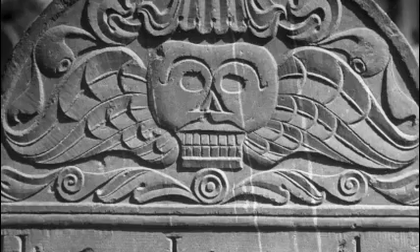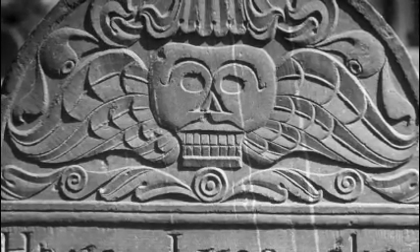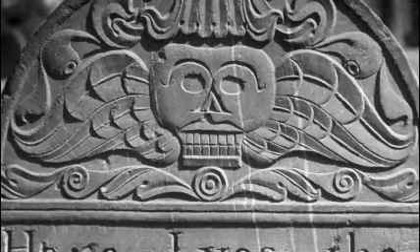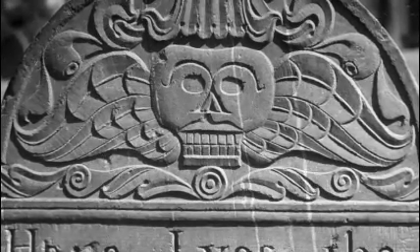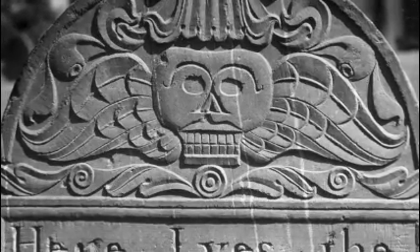My name is Natalie, and today we'll be taking a deeper look into a few gravestone images. We will also be exploring their proper meaning based on the quotes and text from emblem books written in the 16th and 17th century.